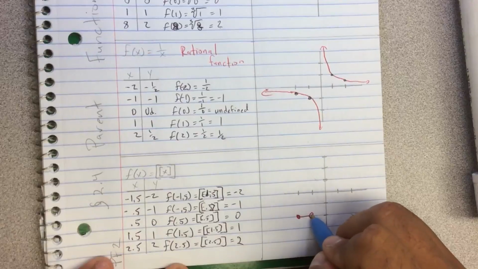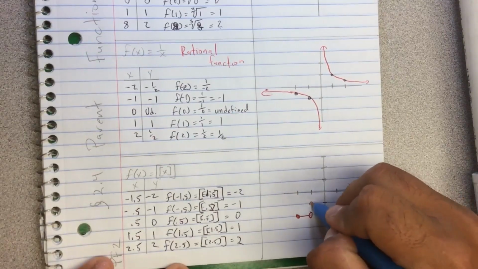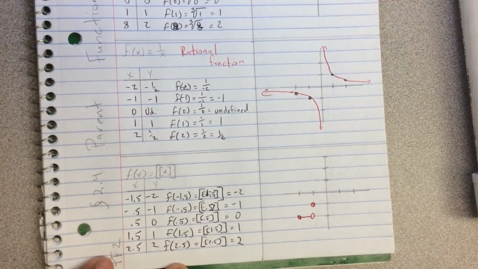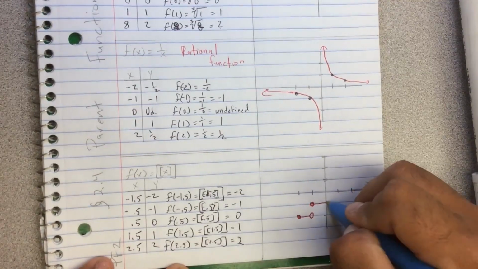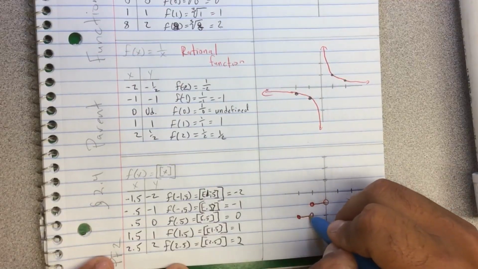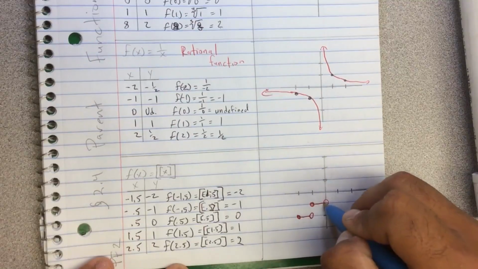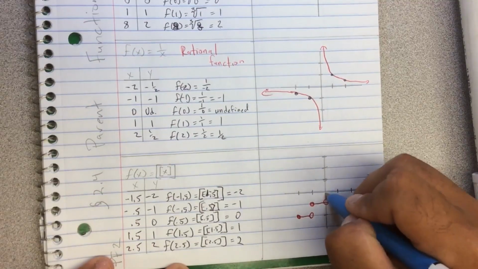Because if we hit -1, that would be on this one here, and the greatest integer there would be -1. And this once again goes all the way to 0, but can't actually hit 0. So it covers all the ones in between and the previous integer, and as soon as we get to the next integer, it starts off the next one.